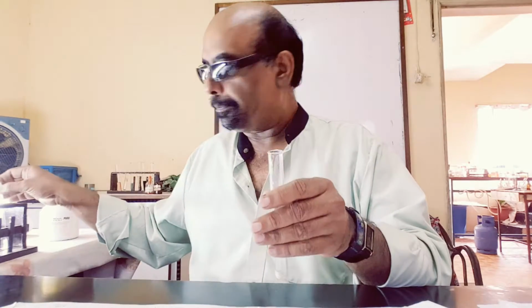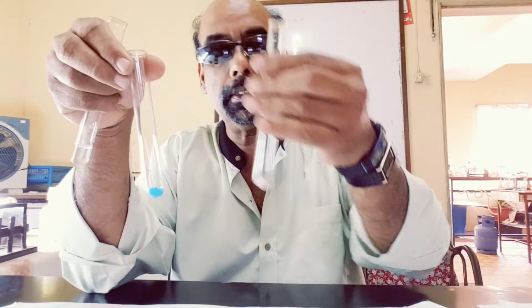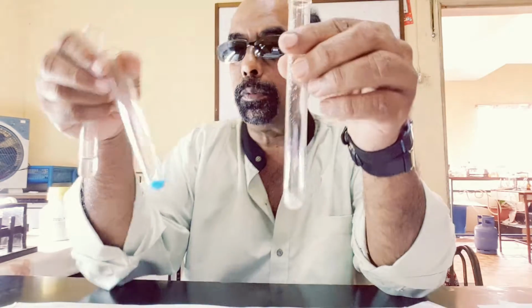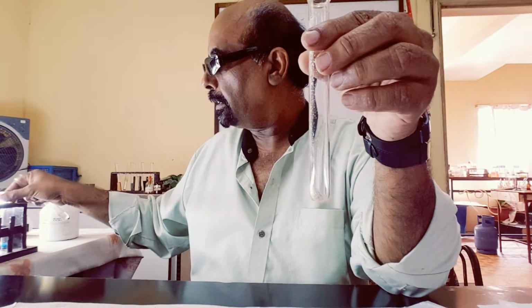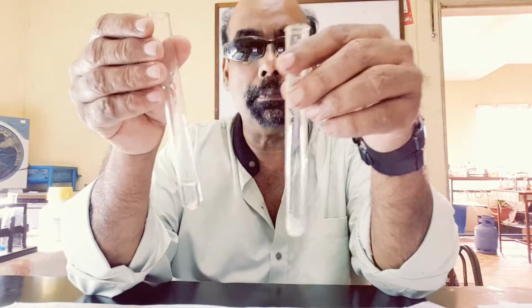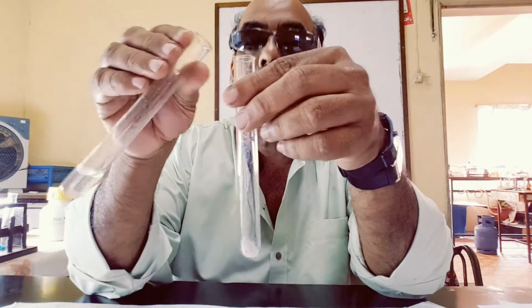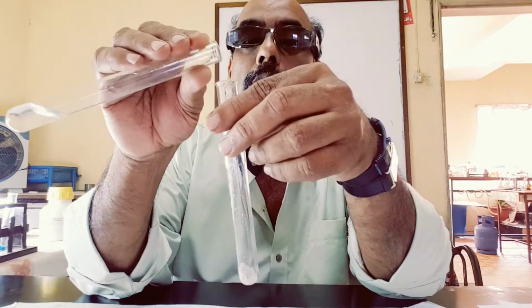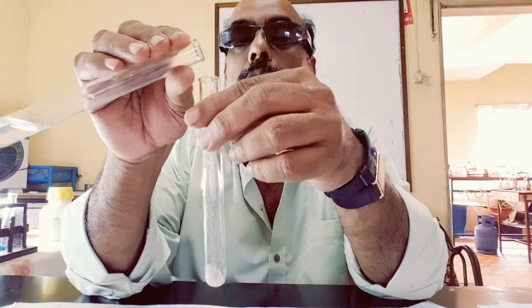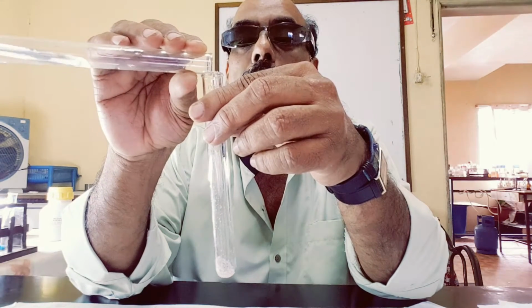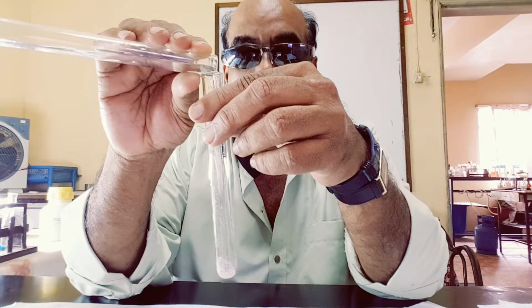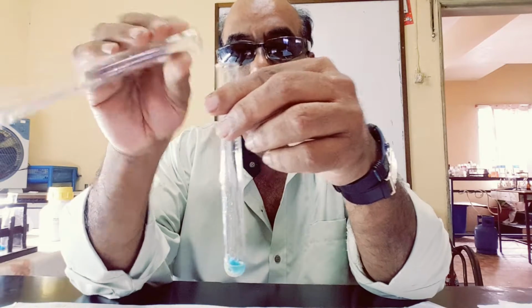This is the anhydrous copper(II) sulfate. This is hydrated copper(II) sulfate. When this is heated, you obtain this. This is water in a tube. Is it water, or does it contain water? I add a small amount to the anhydrous copper(II) sulfate. It turns blue.